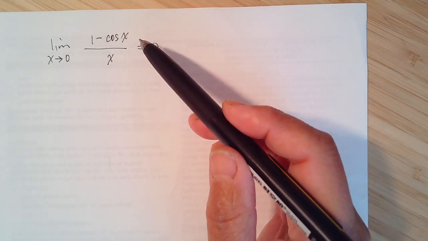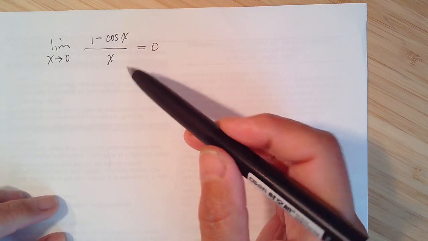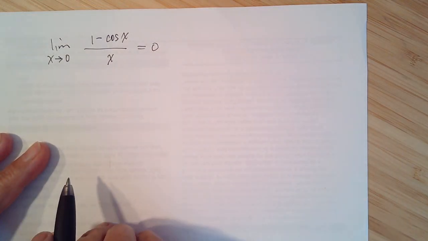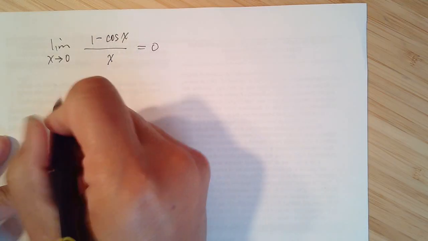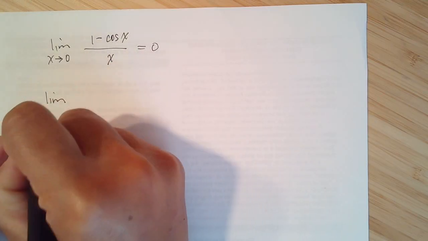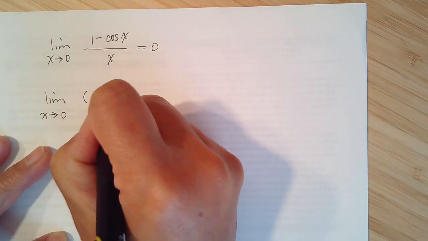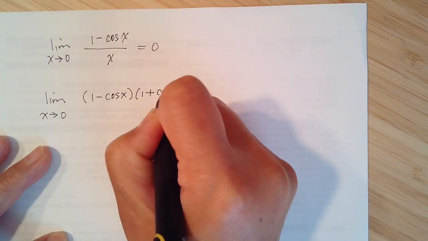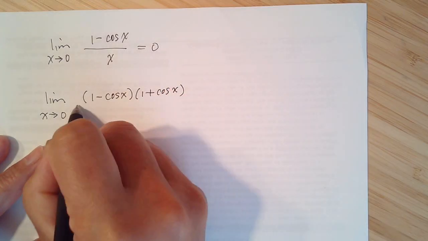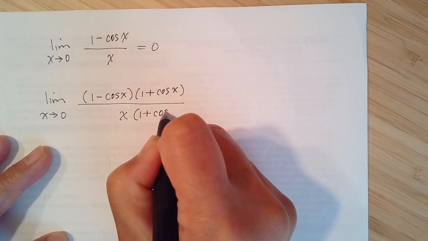But we think about it, maybe we can use something like the rationalizing method. So we're going to multiply by 1 plus cosine. Let's see what happens. When x approaches 0, on the top I have 1 minus cosine x, and I multiply by 1 plus cosine x. And in the denominator, I'm going to multiply by the same thing, 1 plus cosine x.